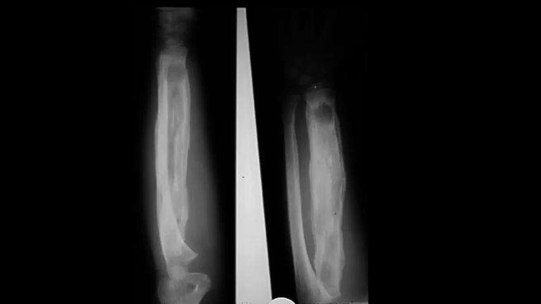So younger individual, we have this sclerosis and we have areas of osteolysis as well. So this is an infection that was either not treated or not treated to the full extent. We're getting more of that periosteal reaction, cortical thickening, kind of wavy new bone production.